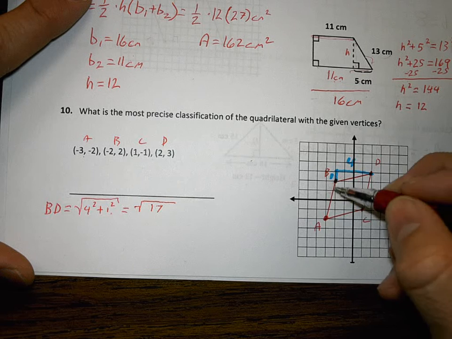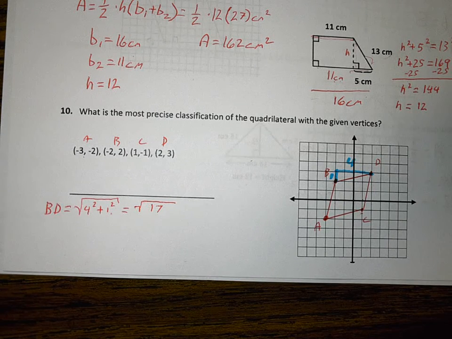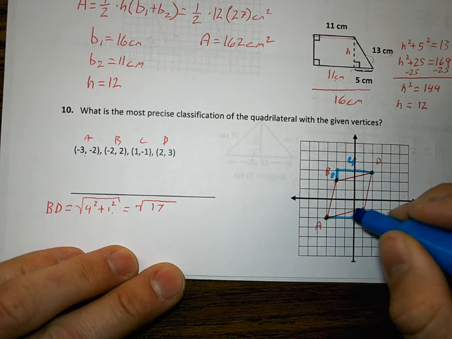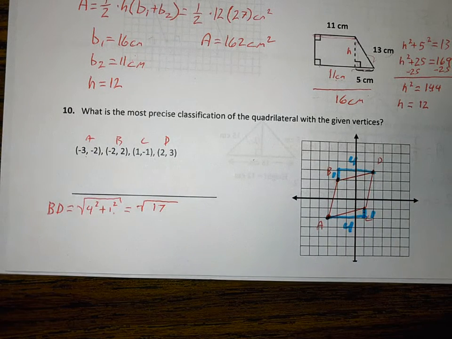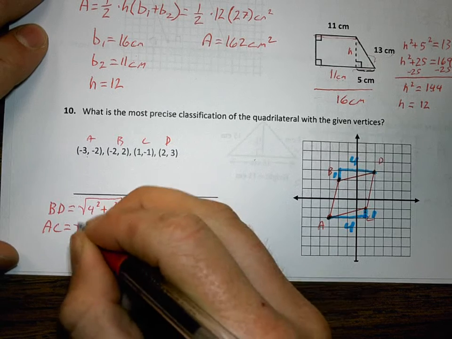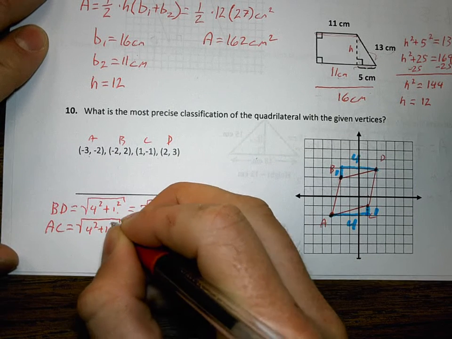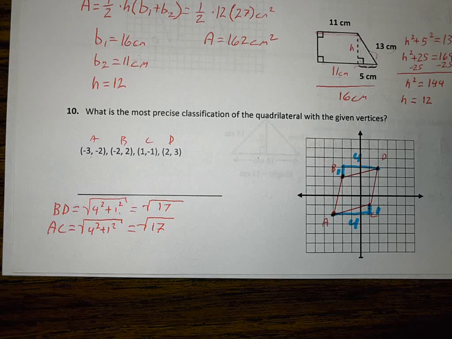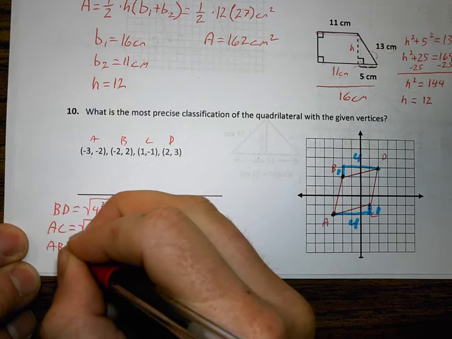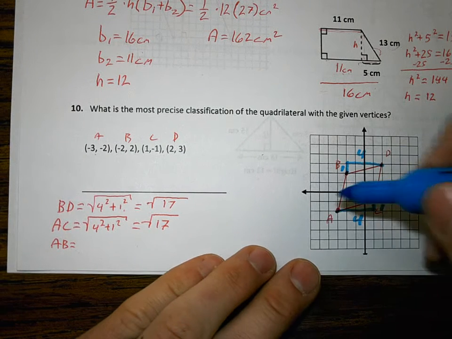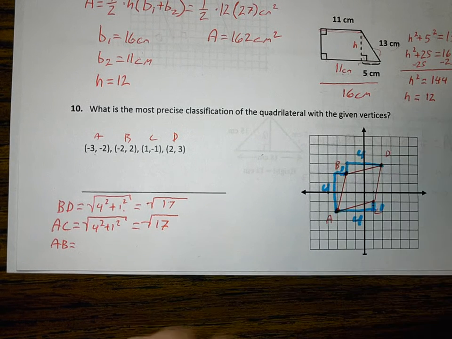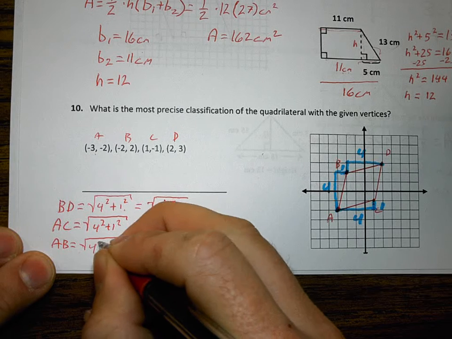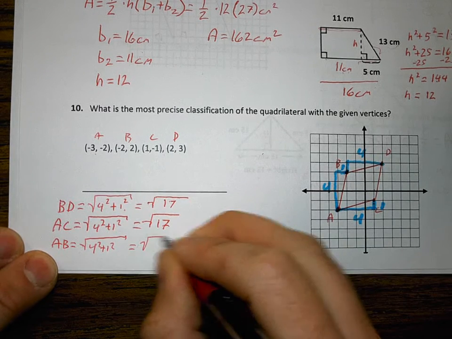Let's find the length of AC, the opposite side. Make a right triangle so I can use the Pythagorean Theorem. That is 4 squared by 1 squared. So AC has a length of the square root of 4 squared plus 1 squared, which is the square root of 17. Let's find the length of AB. Make a right triangle, which is also a 4 by 1. 4 squared plus 1 squared, square root of 17.